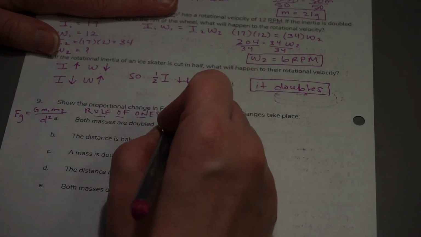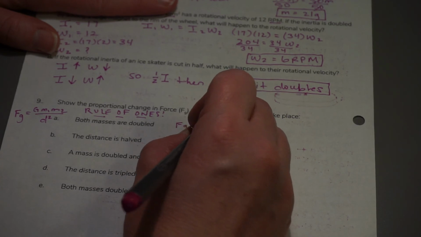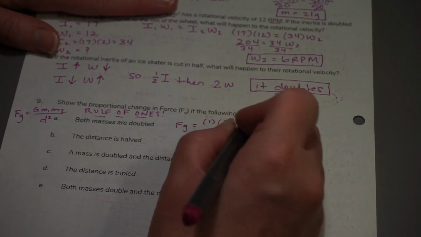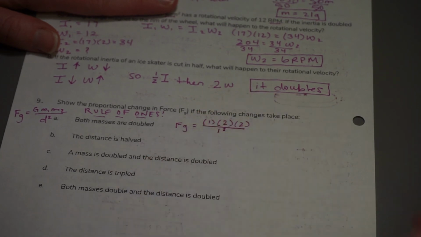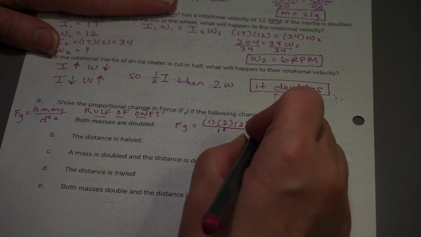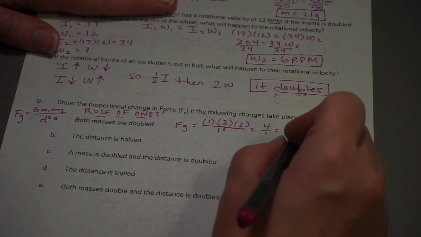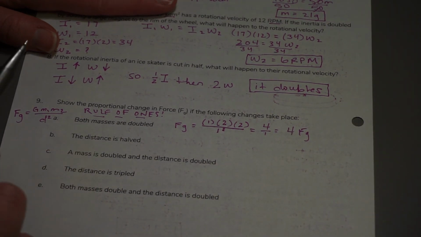So if we double both masses, our G doesn't change, and we're doubling both masses. That would be 2 times 2. And then our distance on the bottom is not changing. So that's going to equal 4 over 1, which is 4 times Fg. So that will quadruple the force between the two objects if you double their masses.